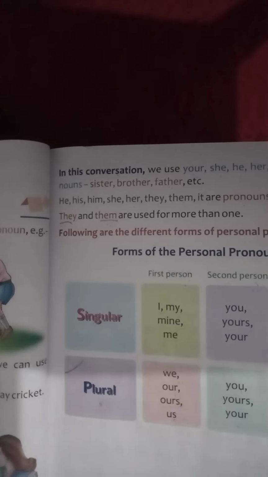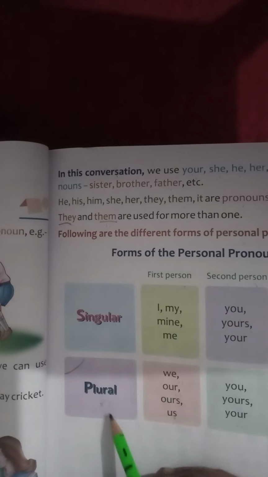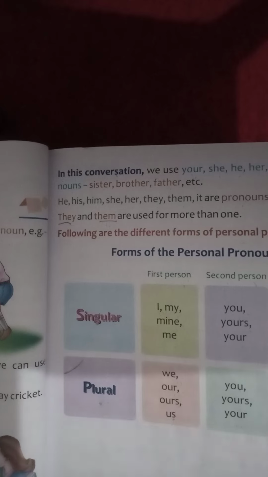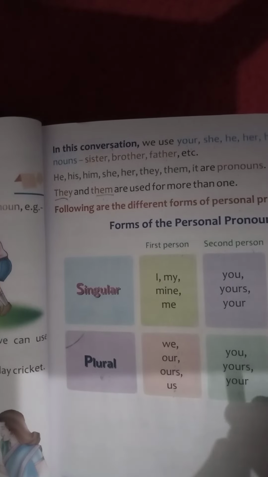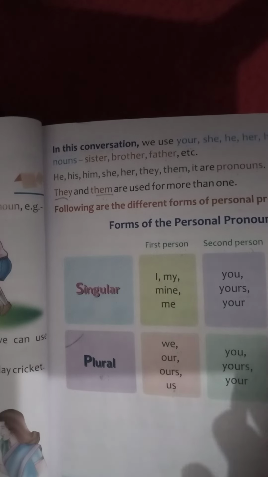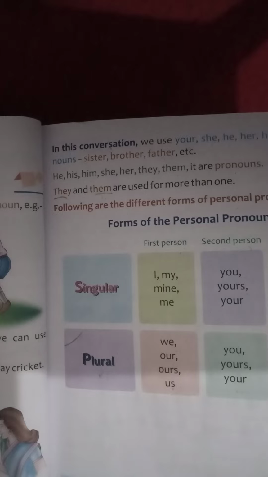There are pronouns in a singular form and in a plural form. I is used in place of a singular form, but we is used in the place of a plural form.